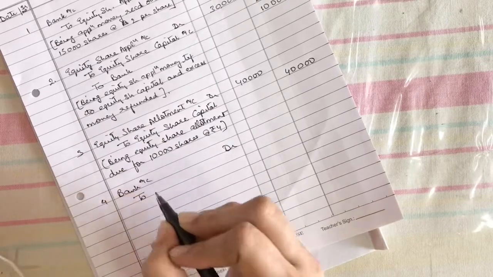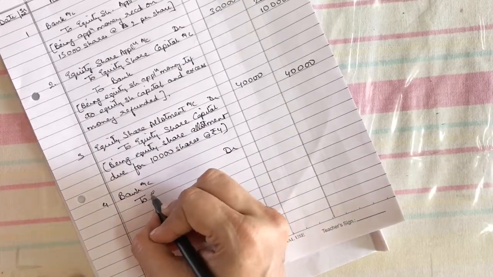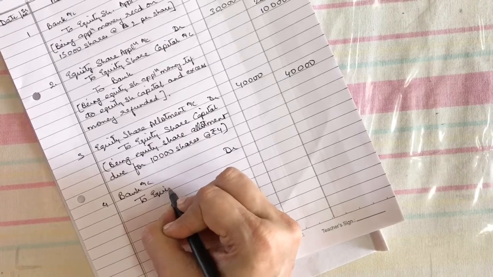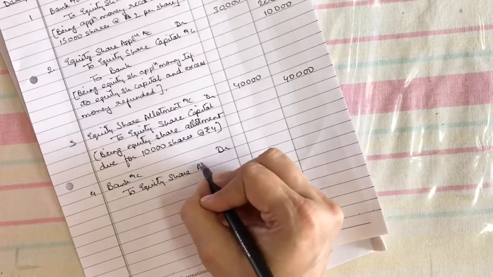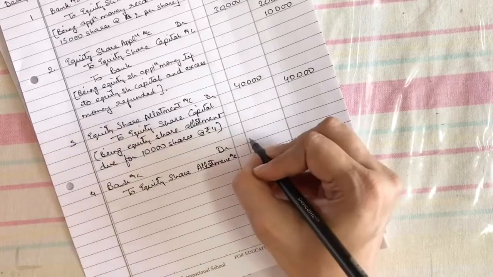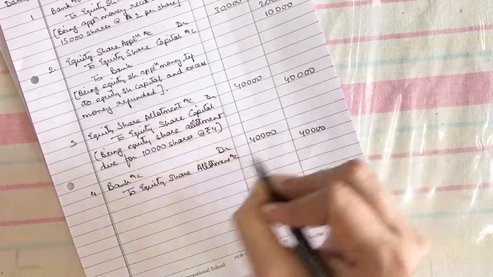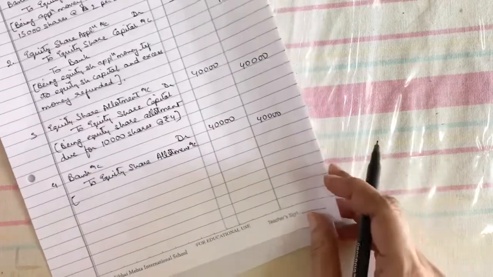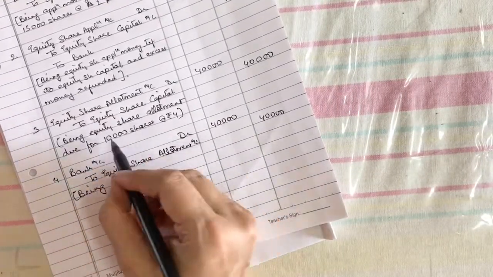to equity share allotment account, same amount 40,000, being allotment money received. Already calculation is given here.